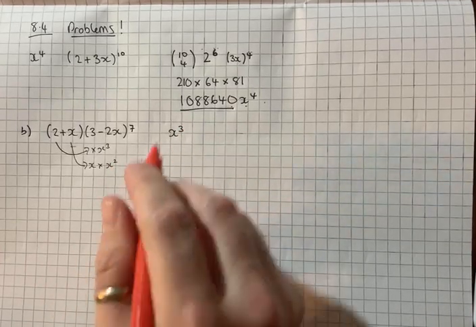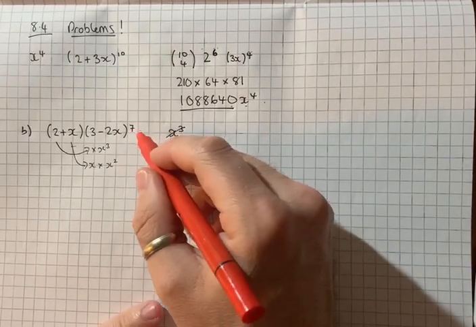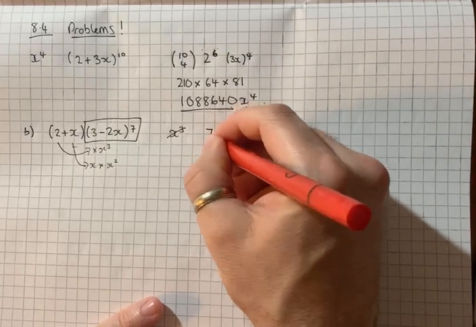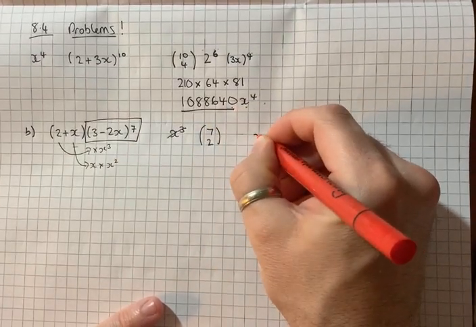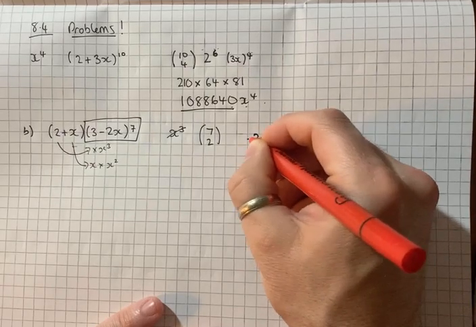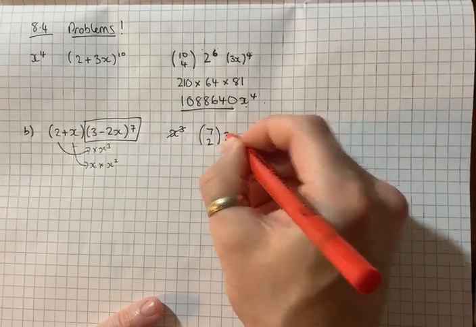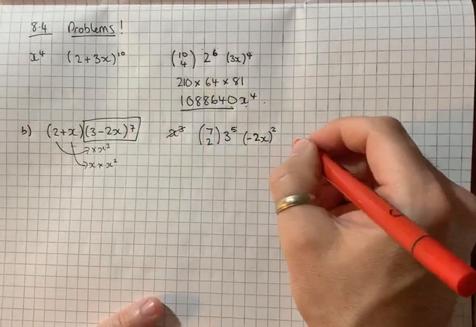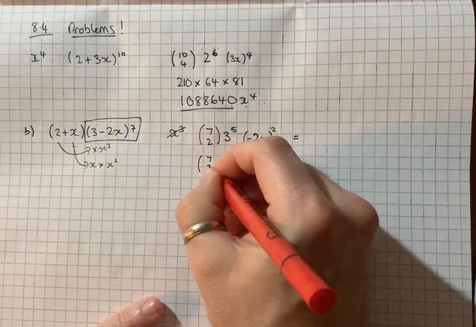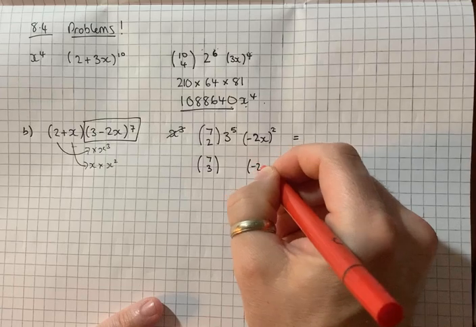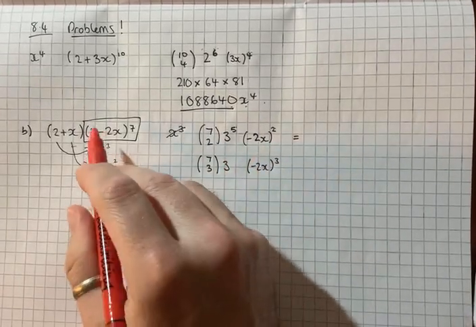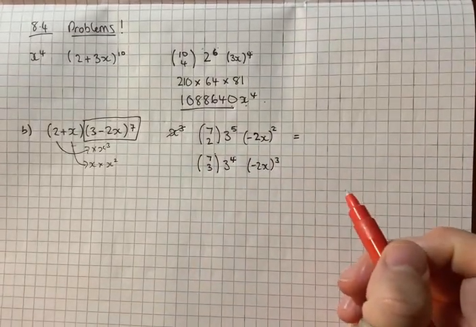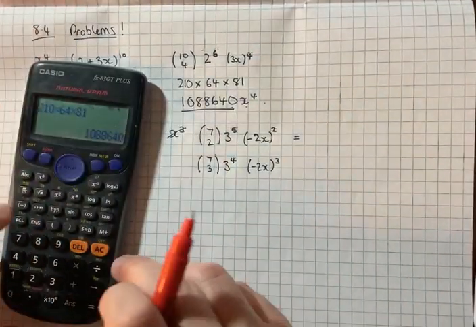So let's work out the x squared part first. Power 7, so it's going to be 7 choose 2, (−2x) squared, 3 to the power of 5, because 2 plus 5 is 7. And set up the second one, it's going to be 7 choose 3, (−2x) to the 3, 3 from the first part to the power 4, because remember 3 plus 4 is 7. So let's work those out using the calculator.